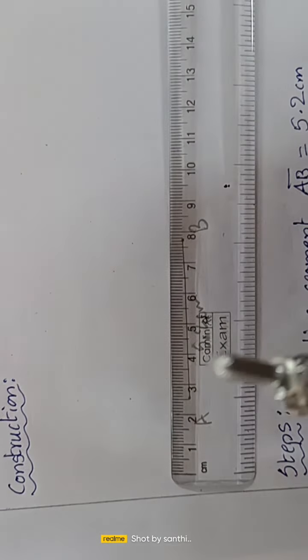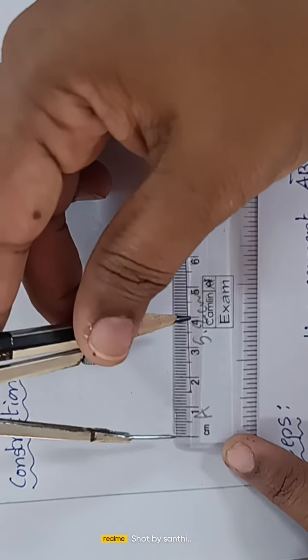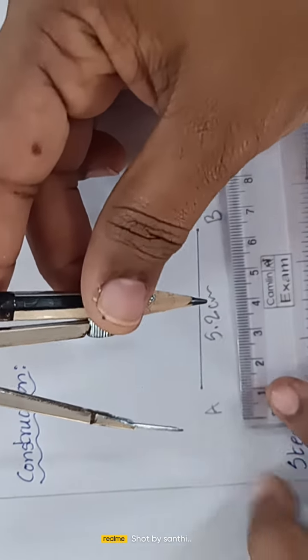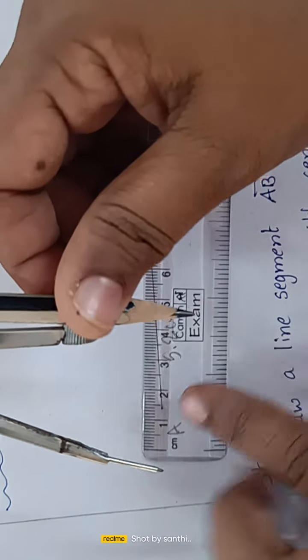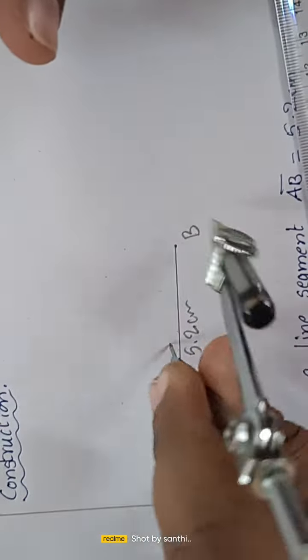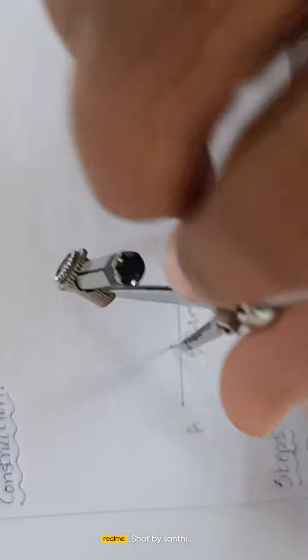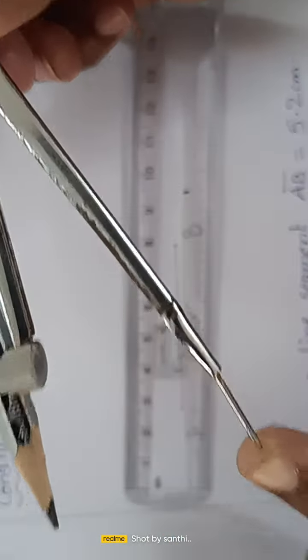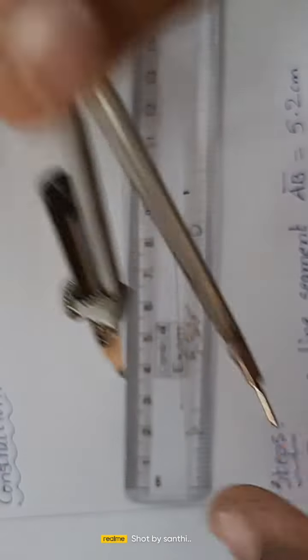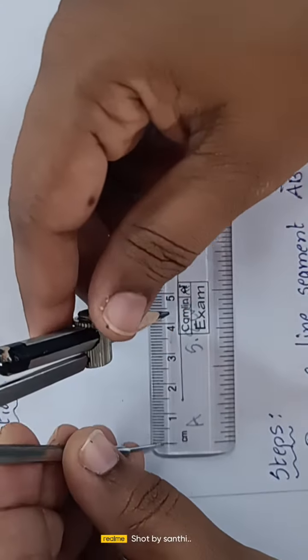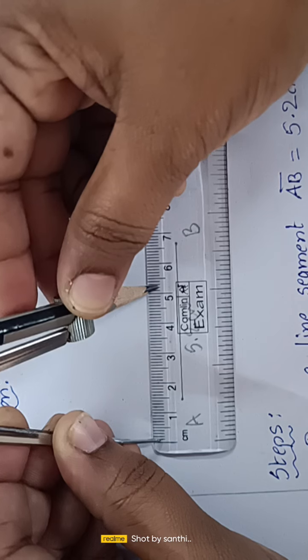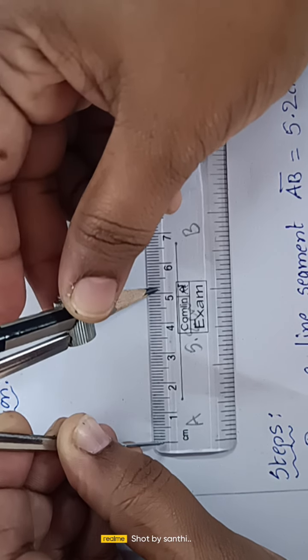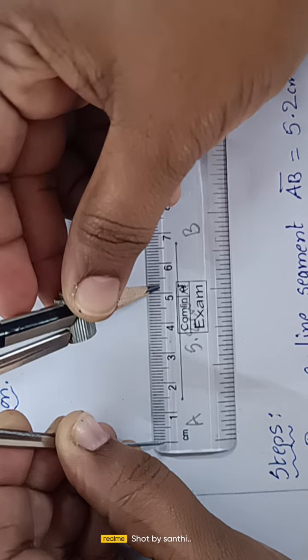For that we have to take a compass and the radius. Radius means what? It is a part of a circle. Why are we saying radius? The distance between needle and pencil of the compass is called the radius, because the compass will be used to draw a circle. Then the center will be at the needle and the radius will be this distance. That's why we call this a radius. Now needle should be at 0 and our side length is 5.2. That's why pencil should be at 5.2.